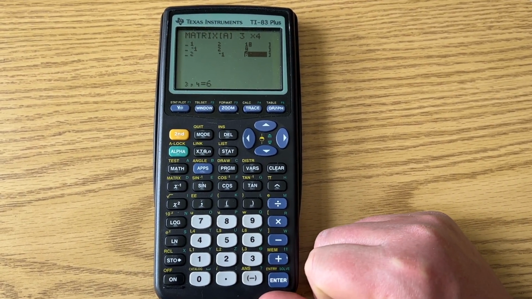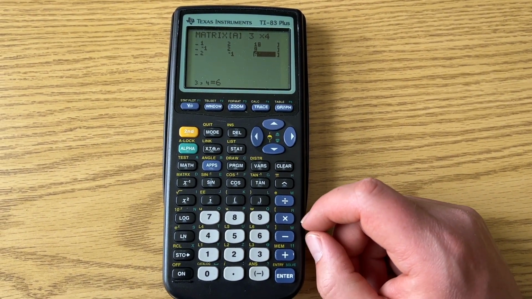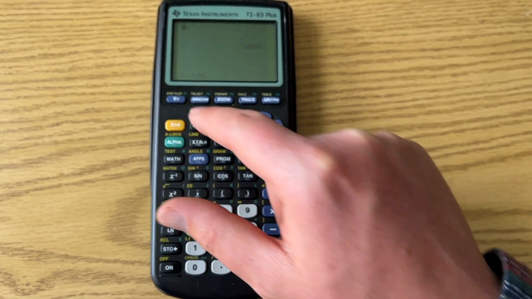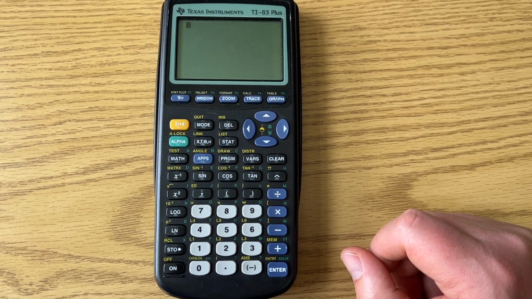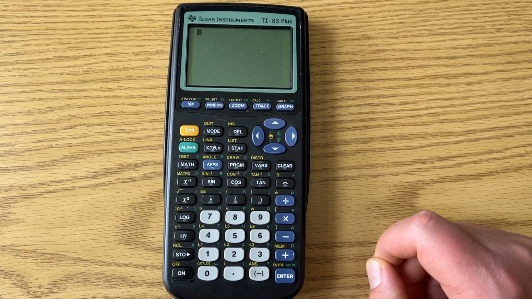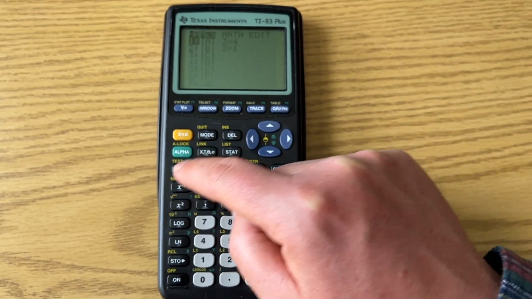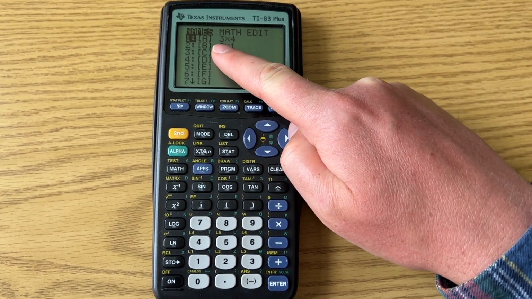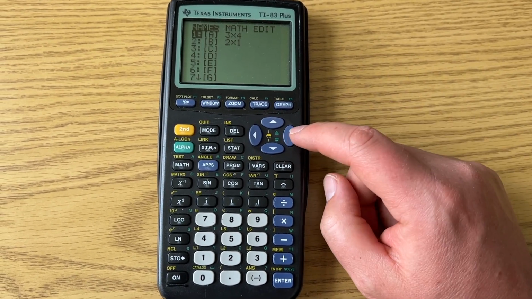All right, so now that I've put all those numbers into this matrix, what I want to do is now quit. So I'm going to hit second quit, all right? And that will take me back to the home screen. Now, what I want to do is the RREF, reduced row echelon form of matrix A. So I'm going to go back into matrix, so second matrix, and notice here on 1 how you have matrix A is that 3x4. That's going to be stored into that calculator, all right?